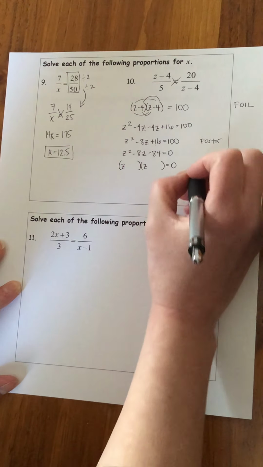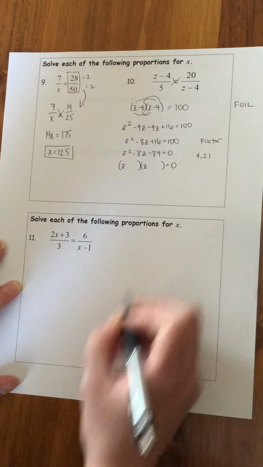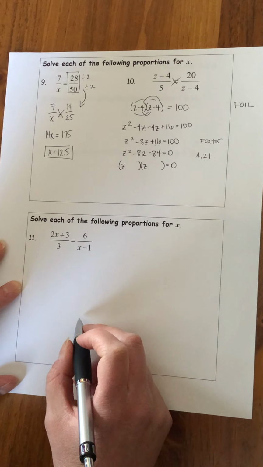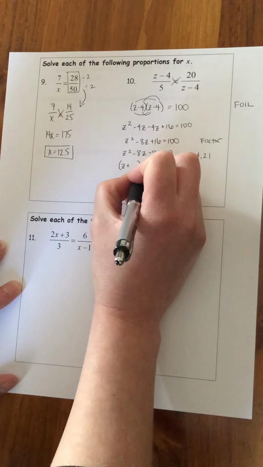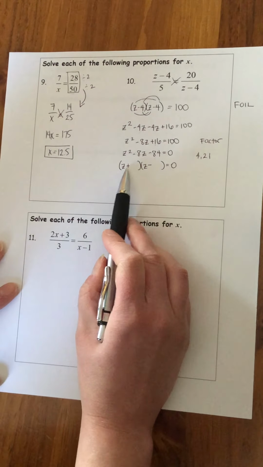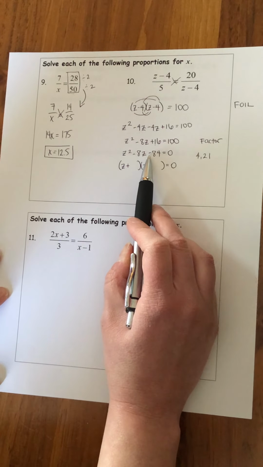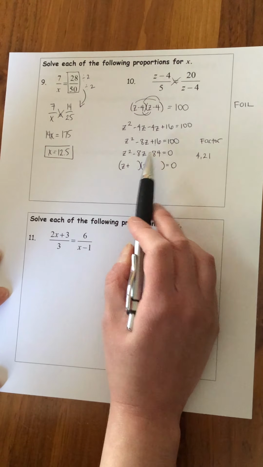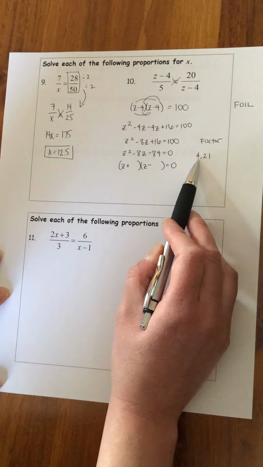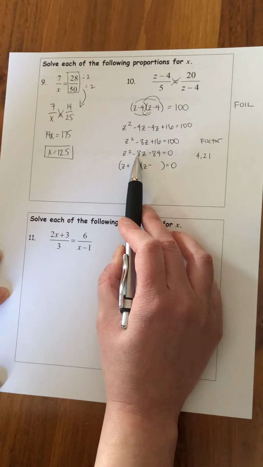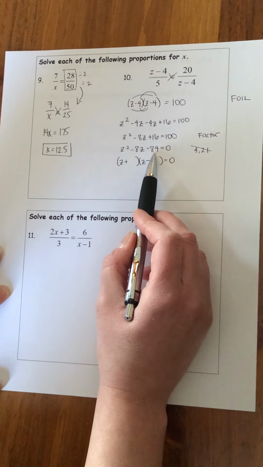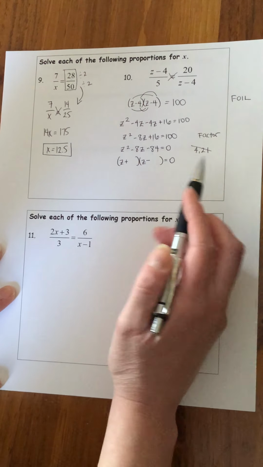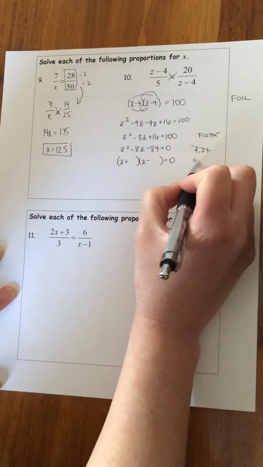So factors of 84, for example, 4 and 21. But I will end up needing one of these to be positive and one of these to be negative for me to get a negative 84. So if I subtracted these two numbers, I don't get 8 or negative 8. So I've got to try again. So maybe I decide, let's see if 84 is divisible by 6. And it is.